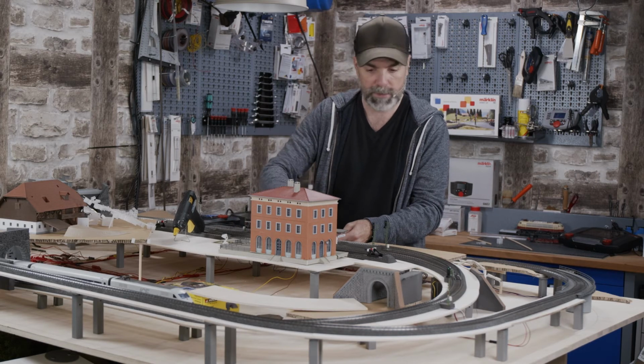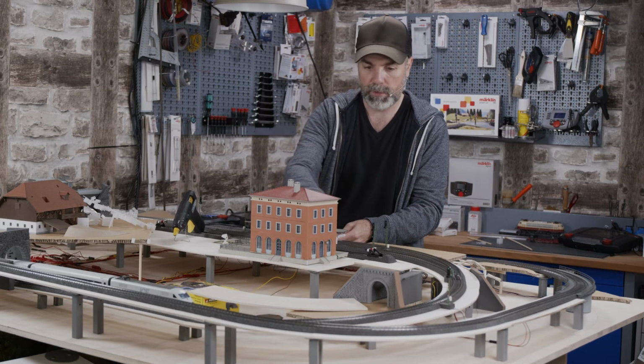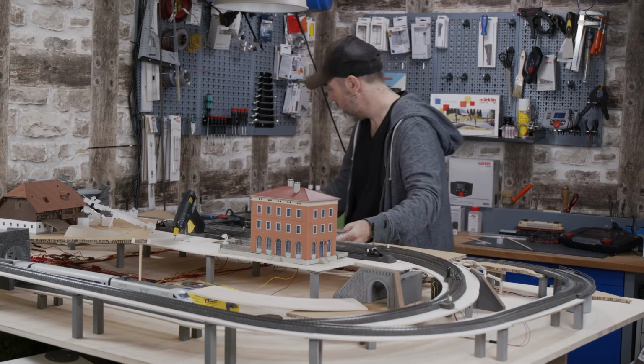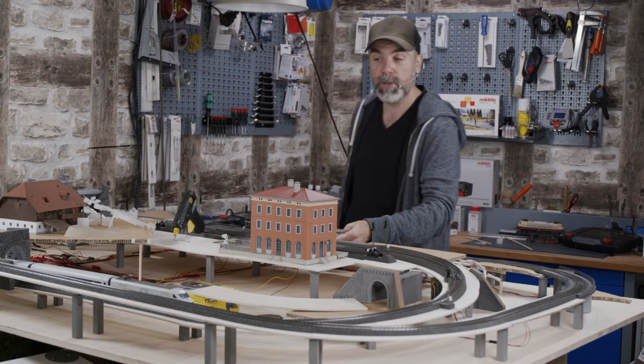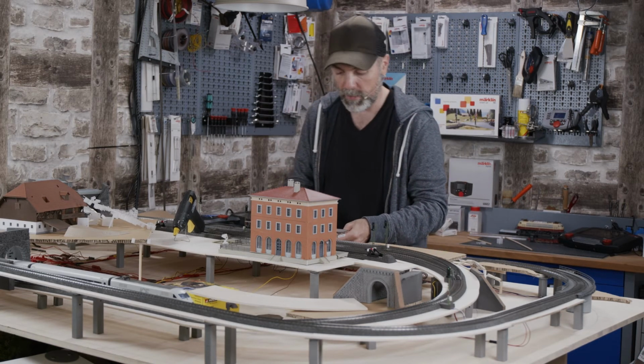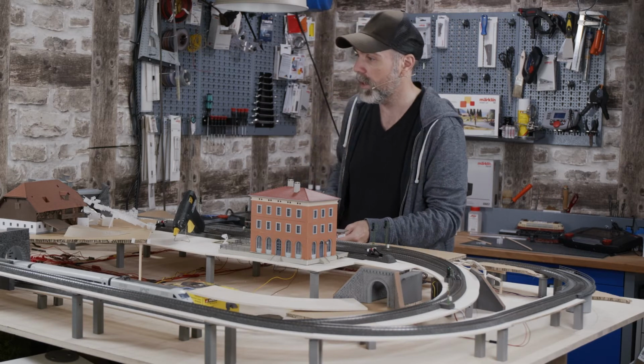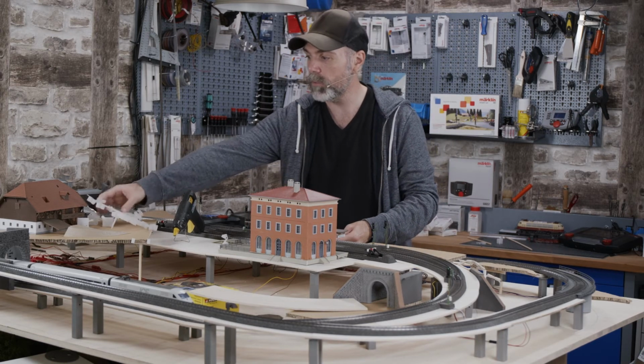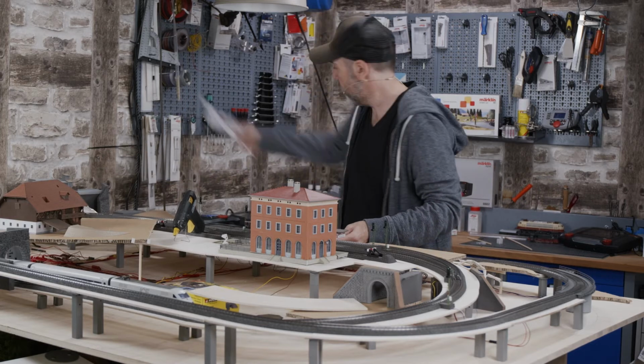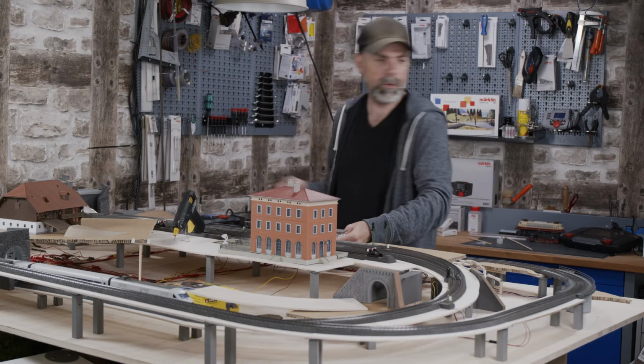I can put this aside. I won't need it anymore. But I have something else planned. Last time I said that I want to plan where the houses should be. Which kind of houses, how many and where they should stand. I chose a model from Kibri. That's the one back here. That's the farm by Kibri.